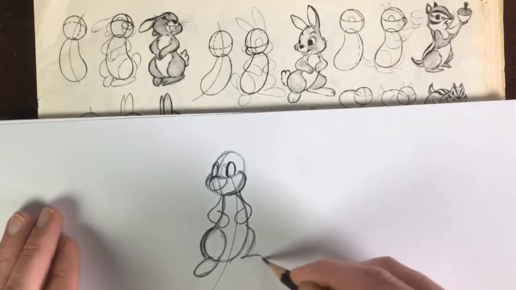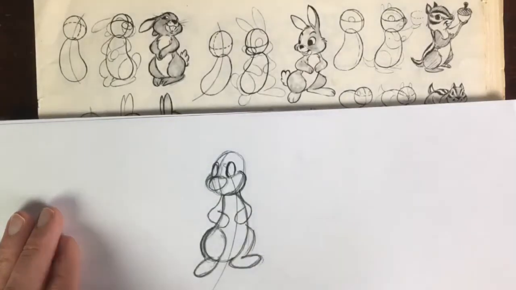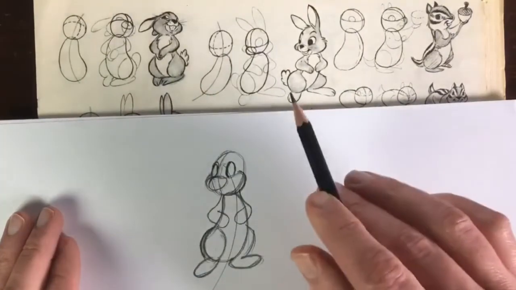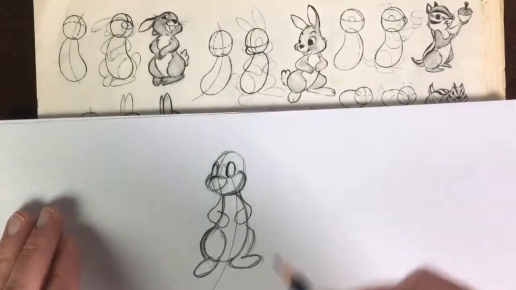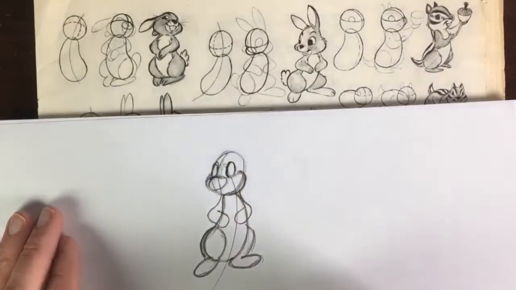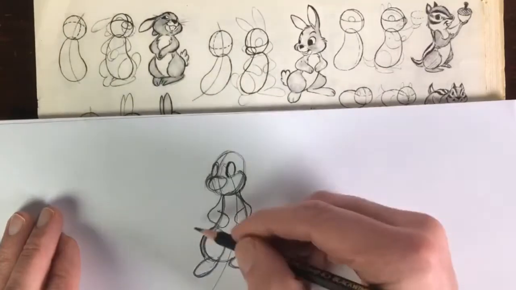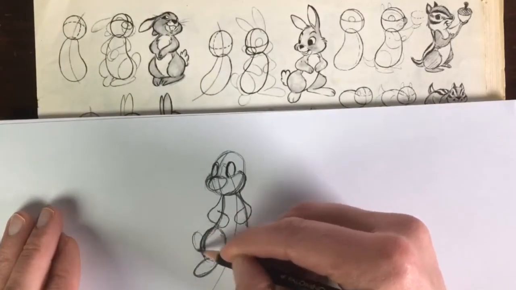And this is just a little practice. After this we're going to draw another position of this rabbit, but then in a more dynamic pose. And there's of course also the tail, and it's just a little oval.